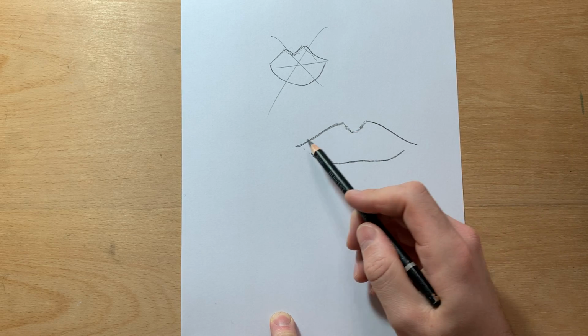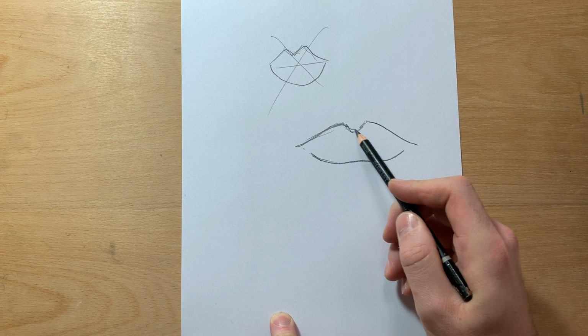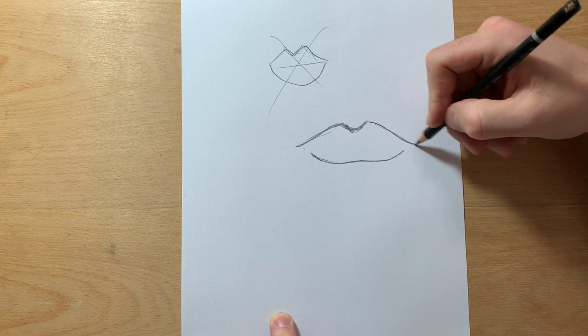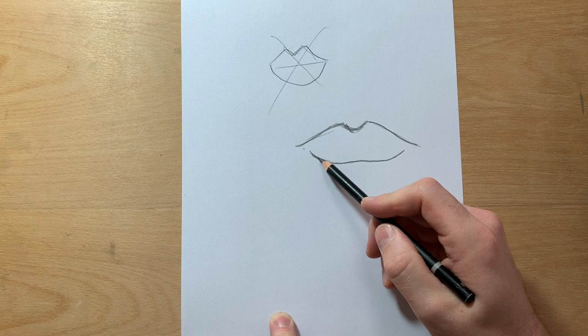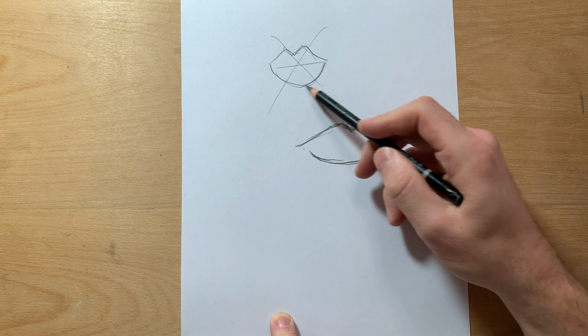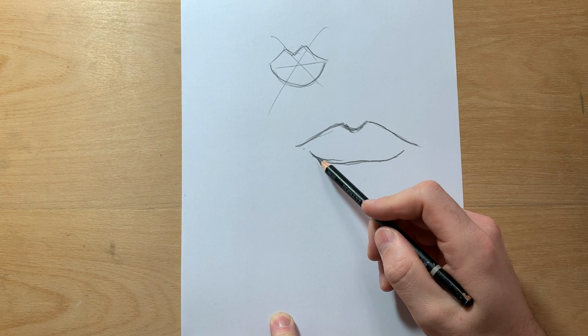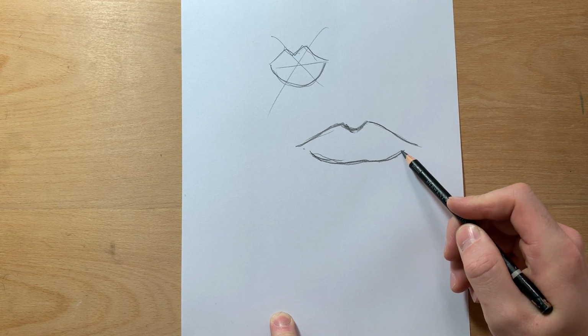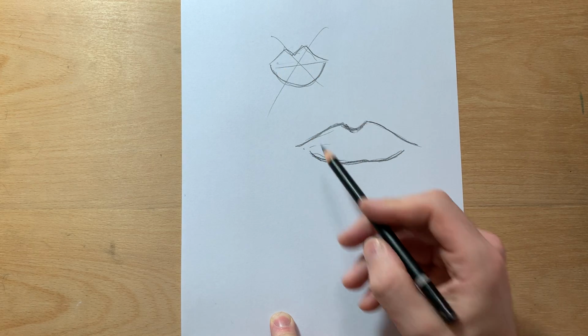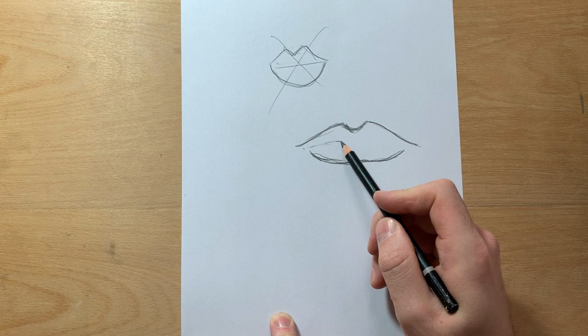So when we're doing this, what I do is I do the top here, and then we have this little cleft at the top of the lips. And then the bottom's actually a little flatter than you think. A lot of times you get these very rounded drawings, but our bottom lip is actually a little bit flatter. And then the line that goes across is never a straight line, just because of how your lips are made.